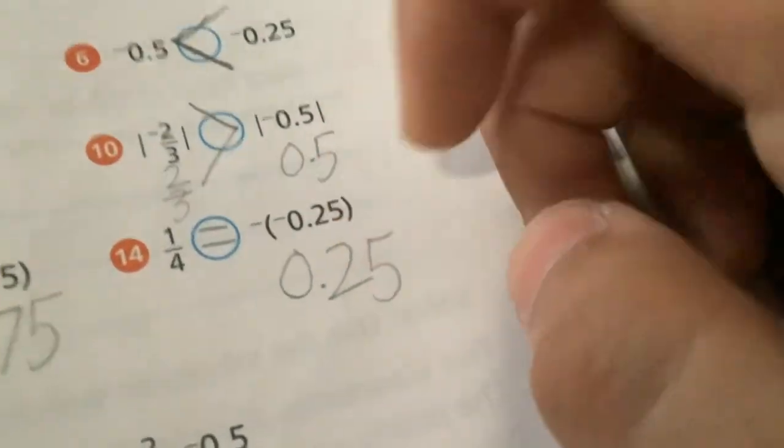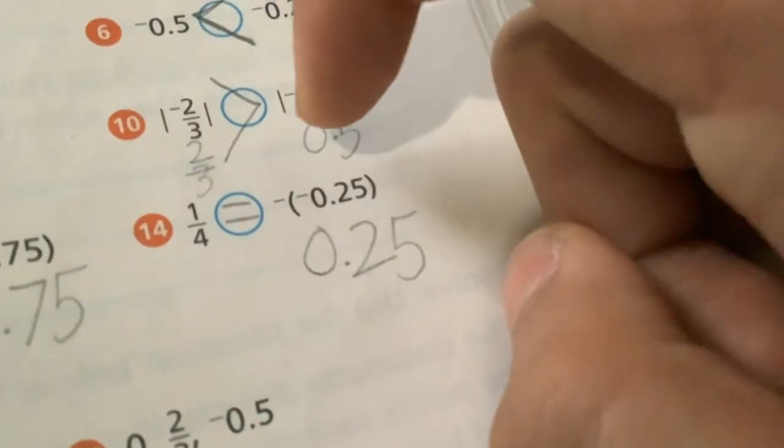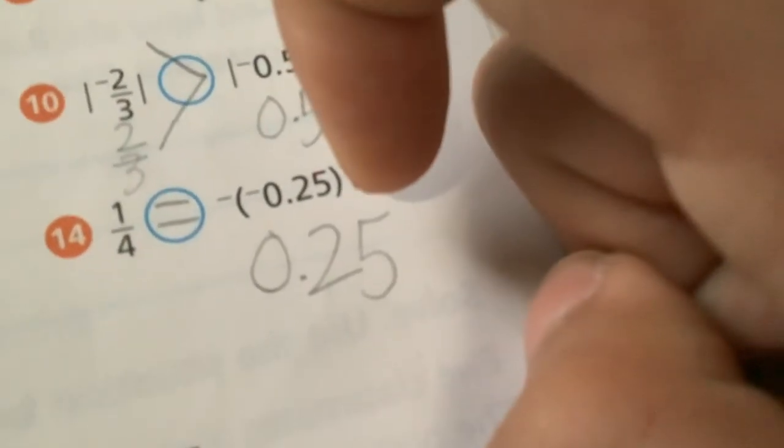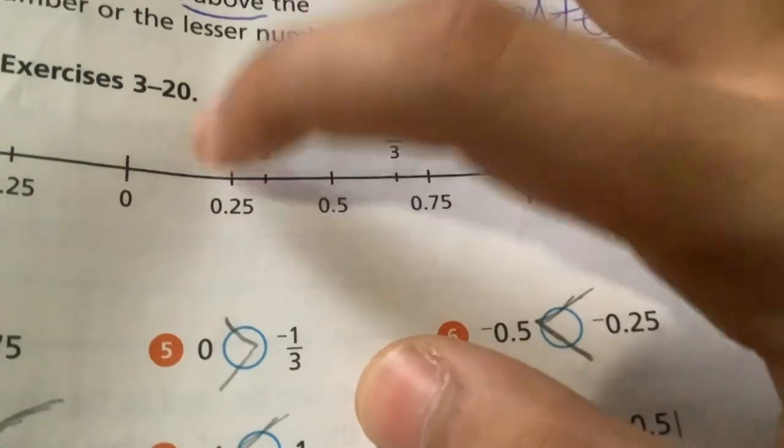And let's do this one. Look at this one. The opposite of negative 0.25 is positive 0.25, and this is 1/4. Where do 0.25 and 1/4 rest? They both rest here.